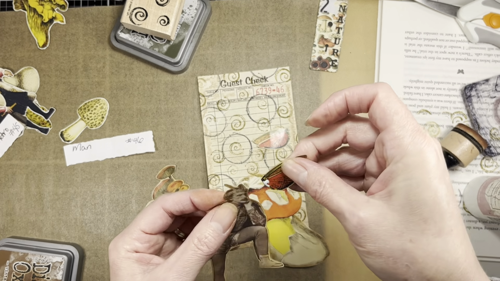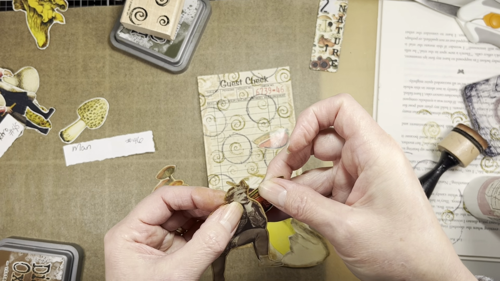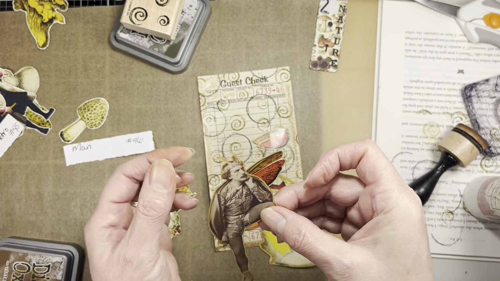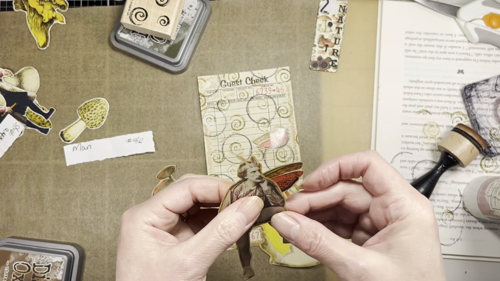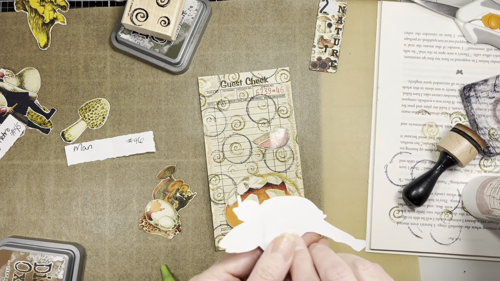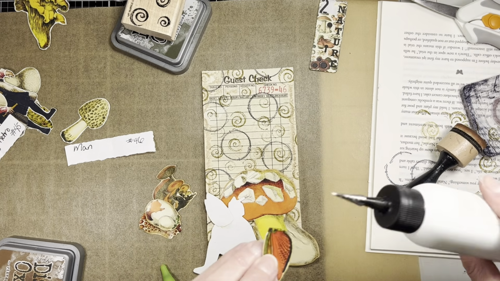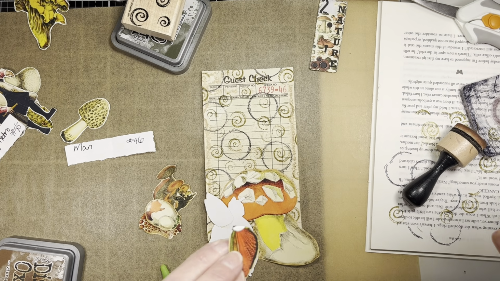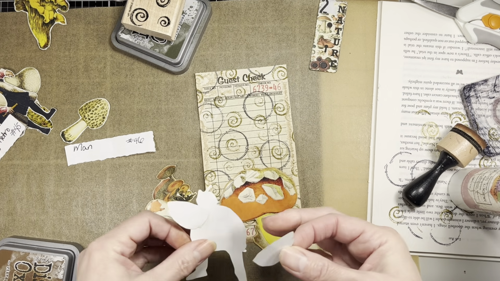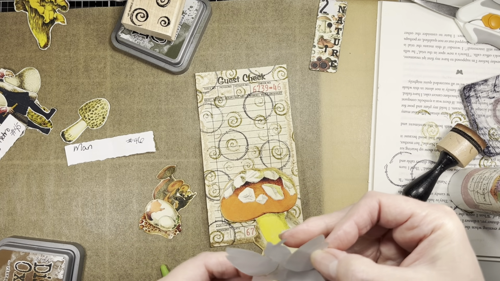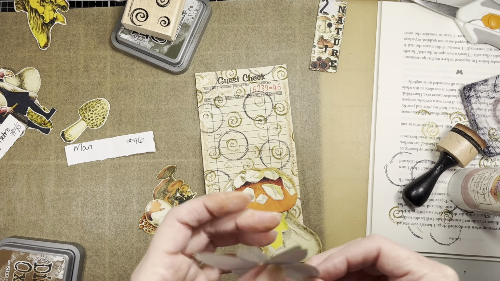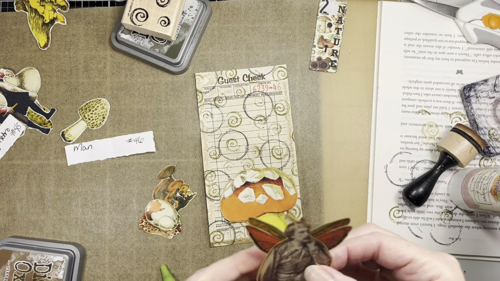He's got some kind of cape on, but that's okay. So everything that you see comes out of that Extraordinary Things to Cut and Collage.